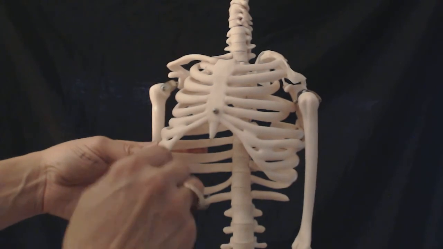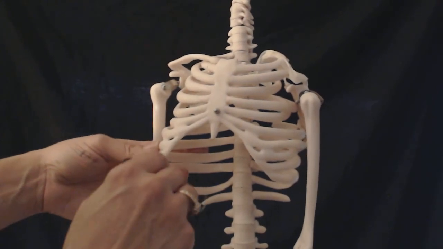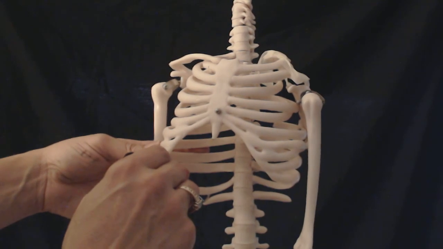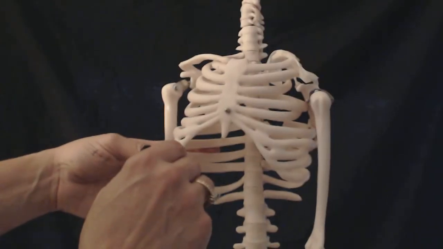The last two, 11 and 12, are called the floating ribs because they do not connect to the sternum or attach to the vertebrae.